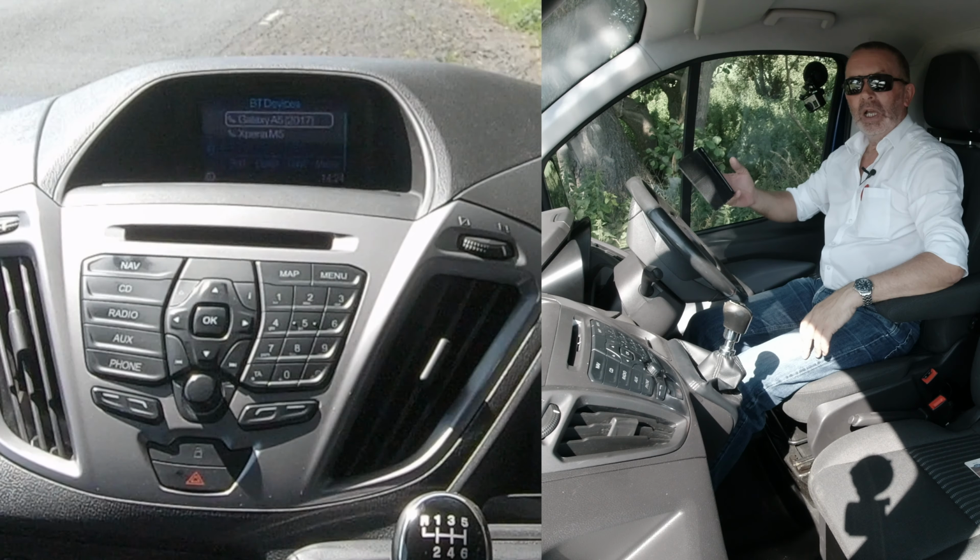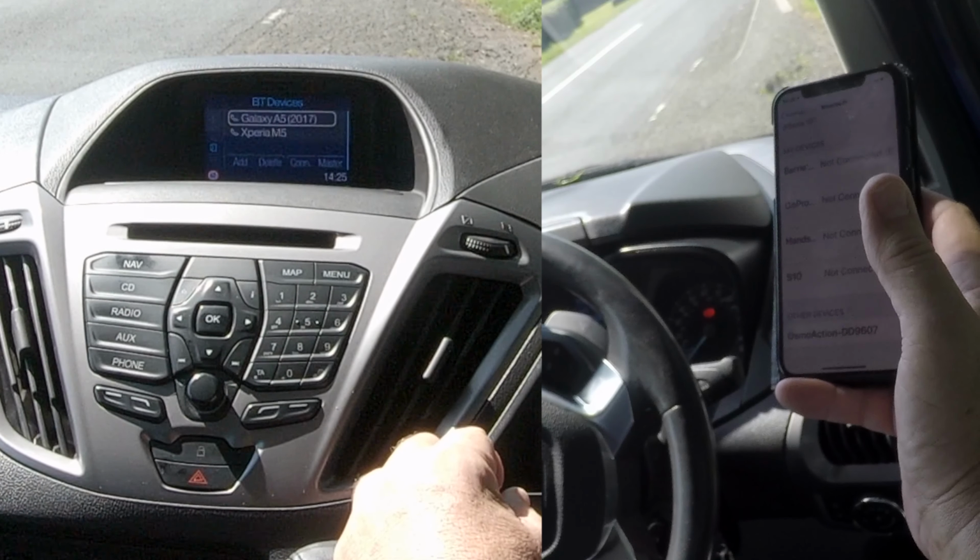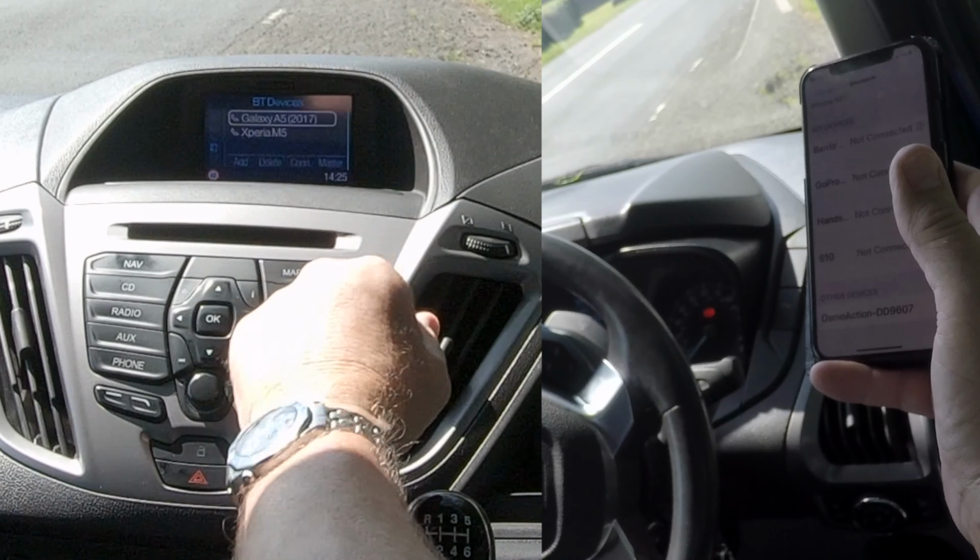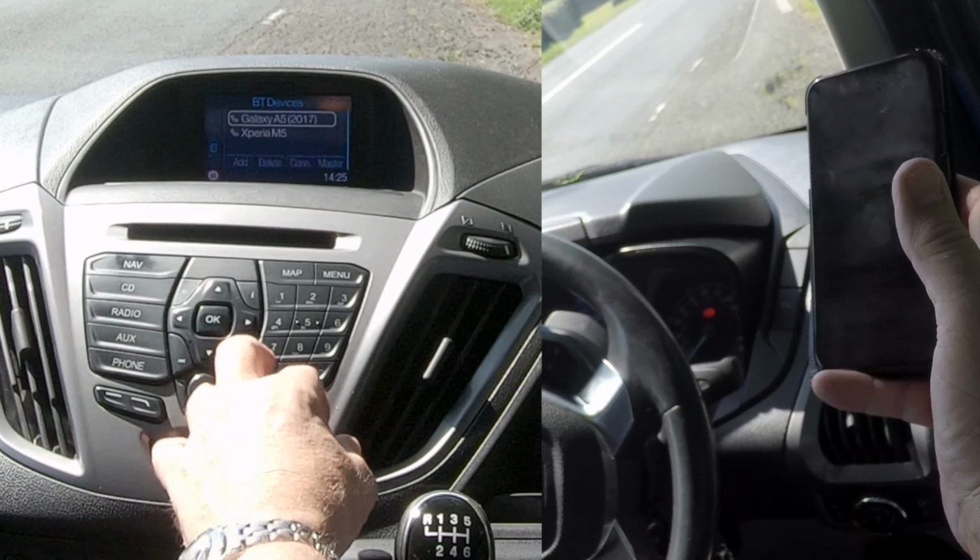Bluetooth devices, and then there's an arrow pointing this way, so click that arrow, BT devices, Galaxy, Xperia, those are previous phones, but you've got here add, delete, connect and master, so that corresponds to those little instructions there. So we want to add. Search for sync on your device and select sync once it is found.